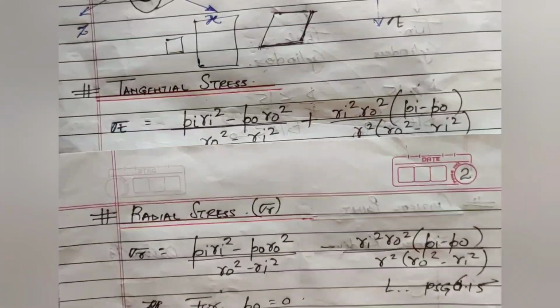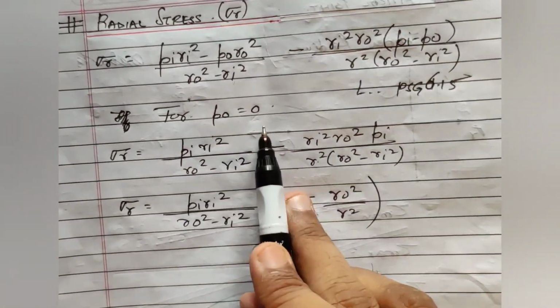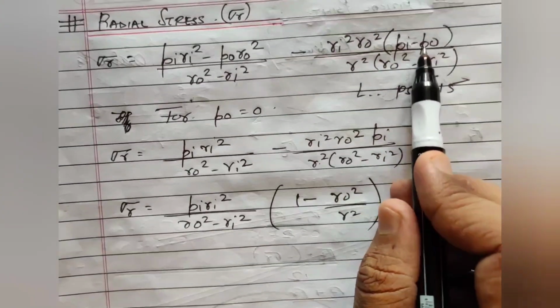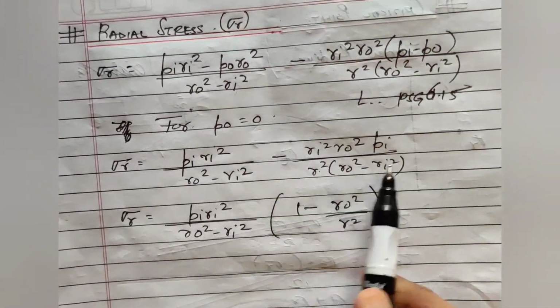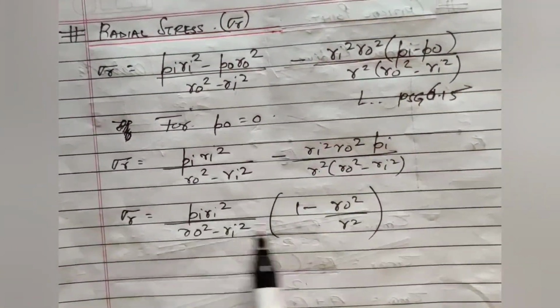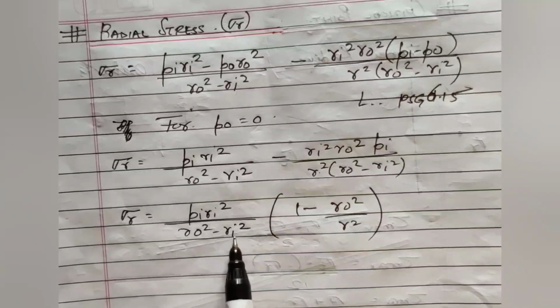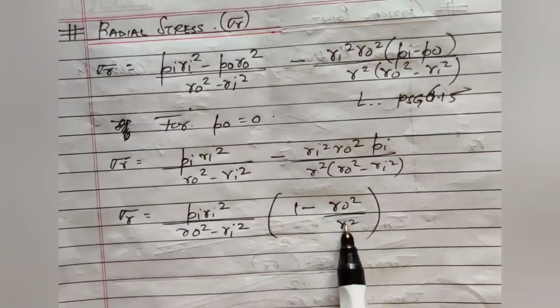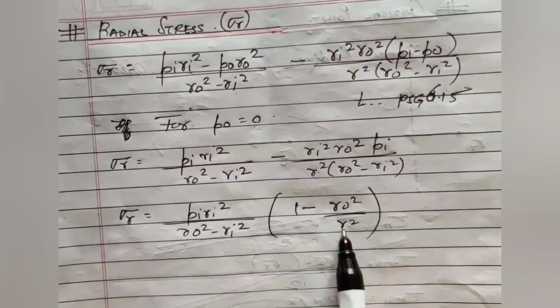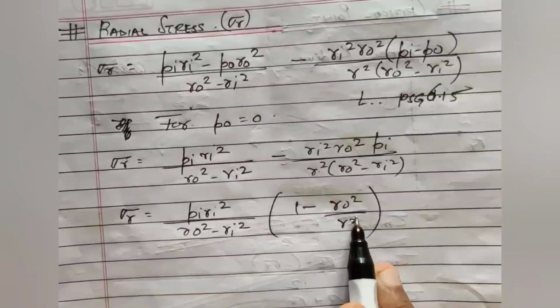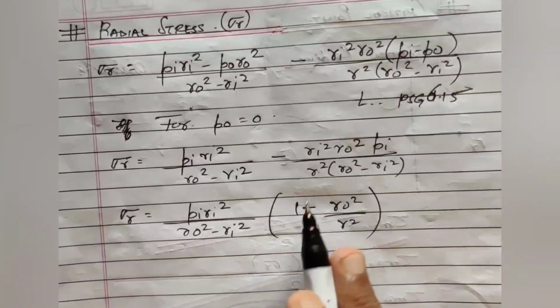So again, for external pressure to be 0, I can redefine this equation. Suppose this external pressure becomes 0. In that case you will get this equation, and on modifying what you will get is Pi Ri square over Ro square minus Ri square into 1 minus Ro square by r square. Now as r goes on increasing, this will tend towards 1 and this will become 0.